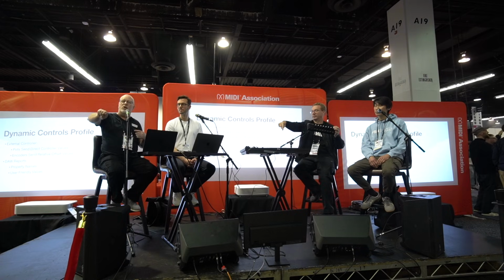Okay, and so the pots on this device, or faders, send direct controller values, and encoders can send relative values. So we have either direct or relative controls by way of MIDI 2.0. And the DAW can report back to the device. If it's like this device and it has a display, the DAW can report back when you're controlling a knob.